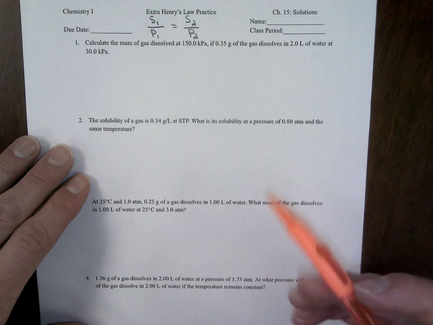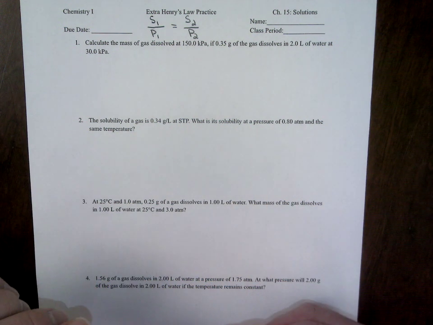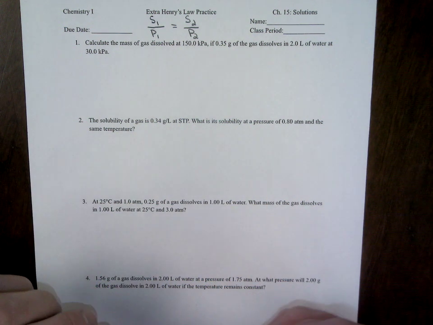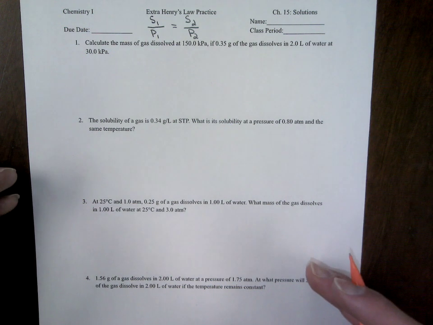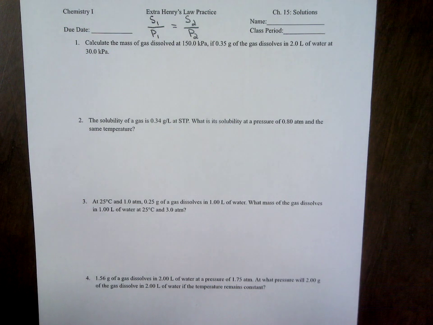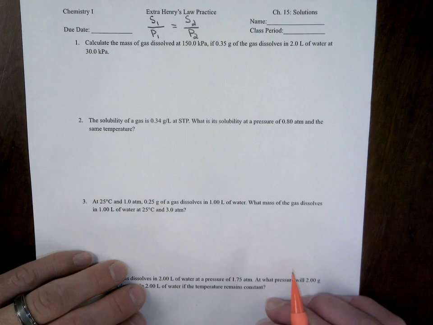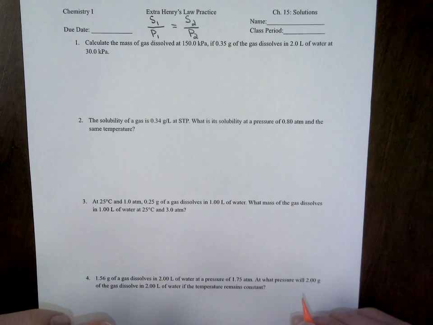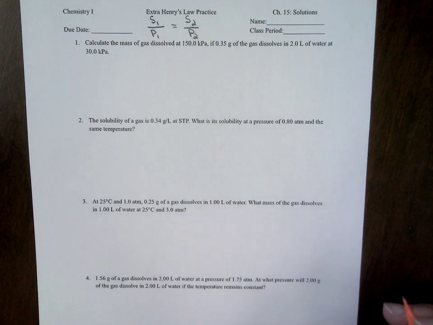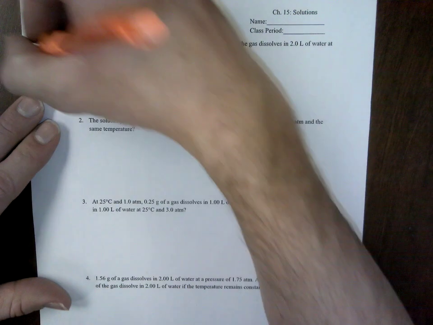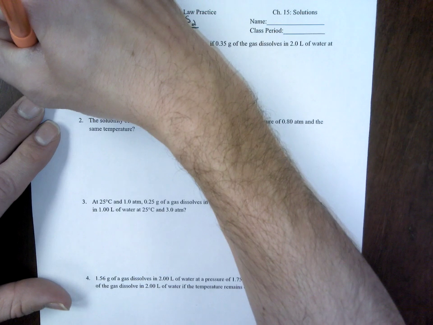I'm going to read the problem and then we're going to go over and identify the variables of what we know and don't know. So problem number 1 states, calculate the mass of gas dissolved at 150 kilopascals if 0.35 grams of the gas dissolves in 2 liters of water at 30 kilopascals. Okay, so what we're going to do first is we're just going to list out the variables and go through them.